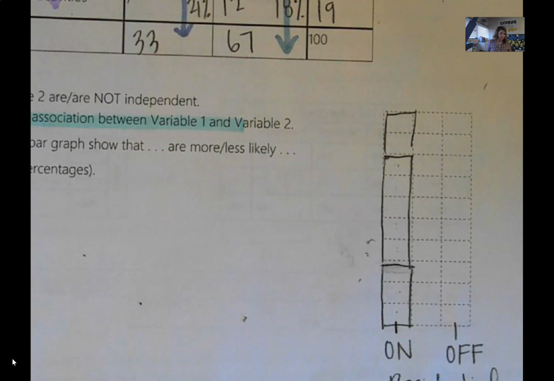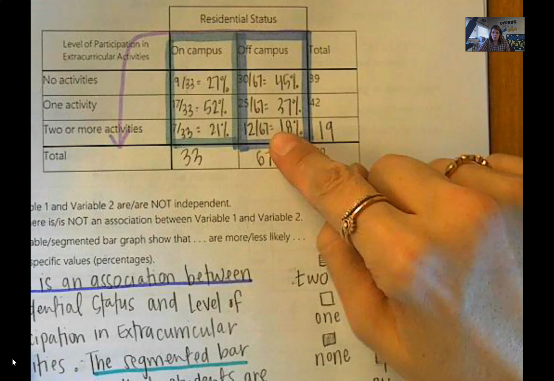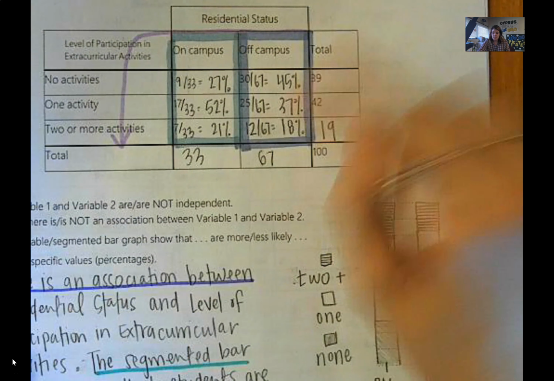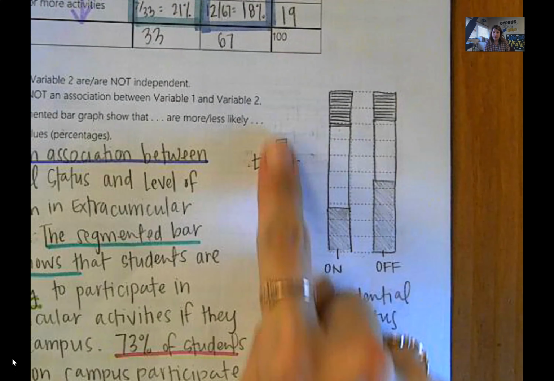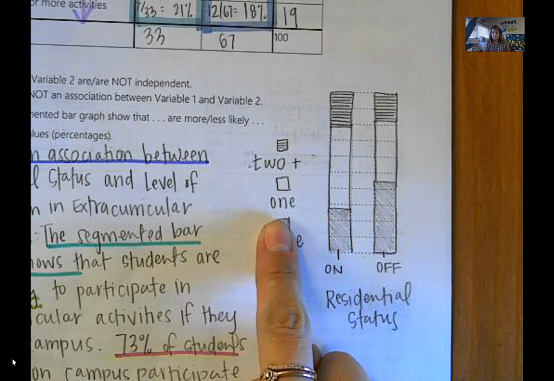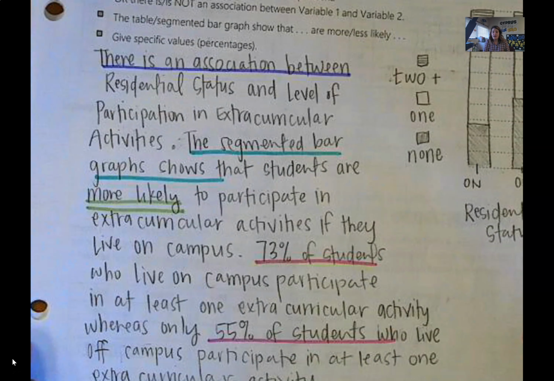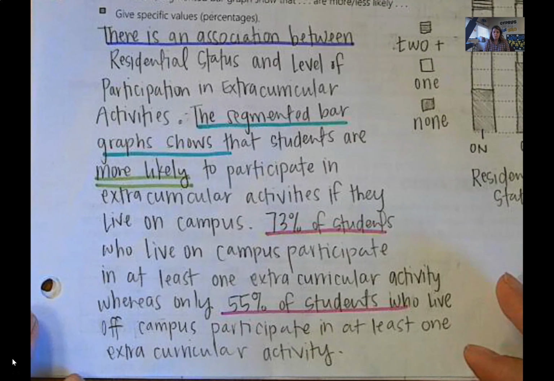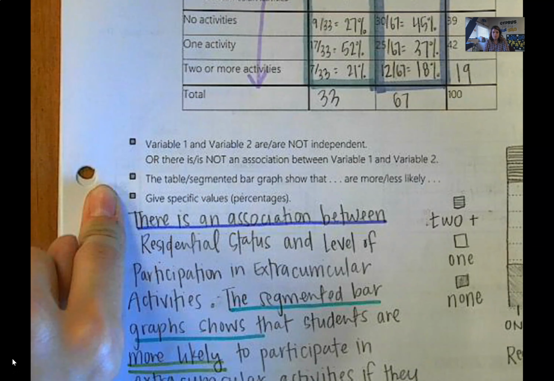Okay, so that was kind of a crash course. Now I'm going to show you my detailed answer. So this is now showing my work, how I got those percents. This is my segmented bar graph, and I do have my key. And then this is my response, and I highlighted all of the things that I'm required to include in my response according to these bullet points.